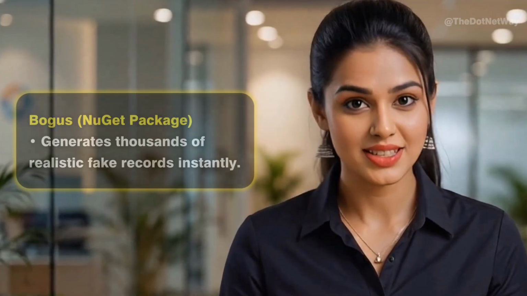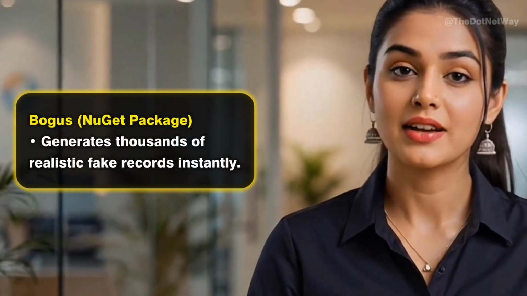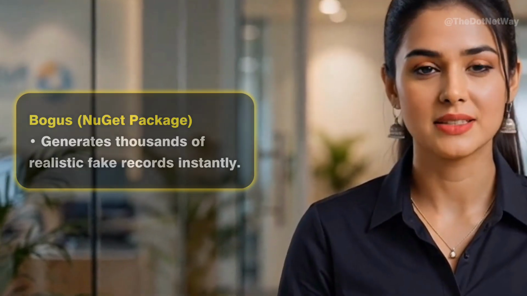Typing out dozens of test users with fake names and emails takes forever. How do you speed that up? I use a fantastic NuGet package called Bogus. It allows you to generate thousands of realistic records, like random names, valid emails, and addresses, using fluent syntax. It saves hours of typing and ensures your tests have varied realistic data.